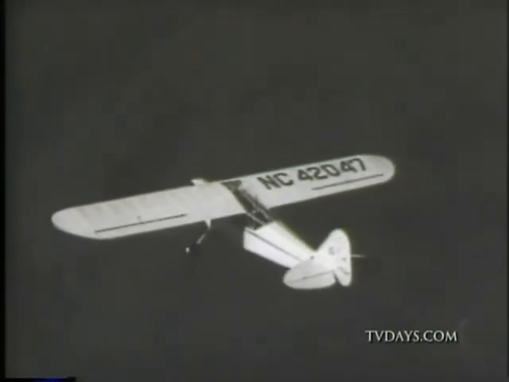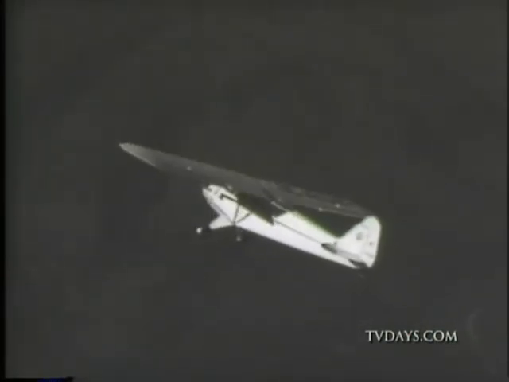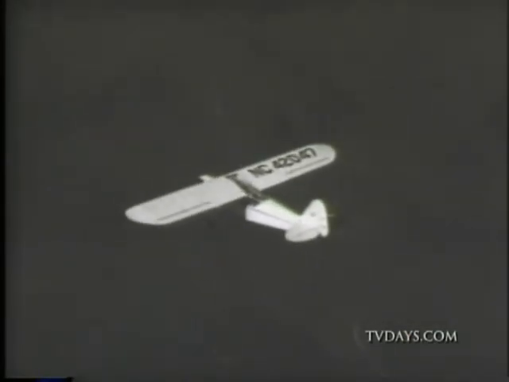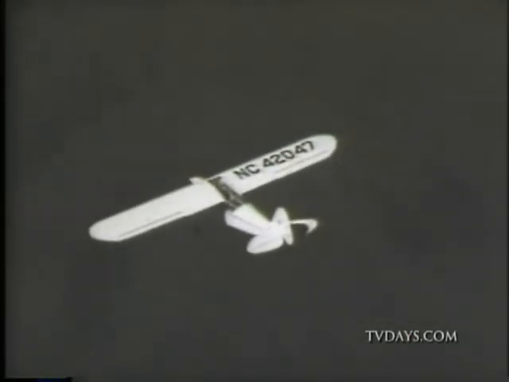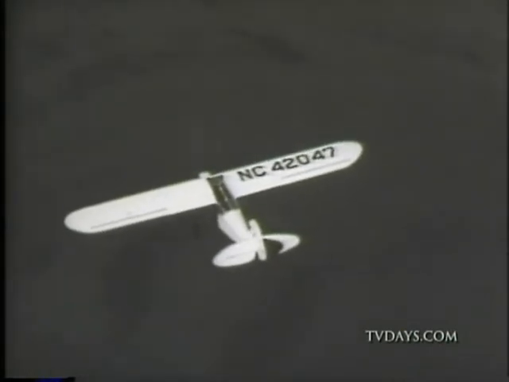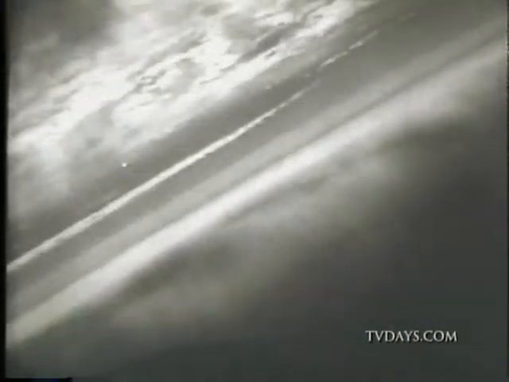Now watch. To the right, back to neutral. To the left, back to neutral. To the left again, back to neutral. To the right, back to neutral. Here is what you see from the cockpit. Stick to the right, back to neutral. Stick to the left, back to neutral. Stick to the left again, back to neutral. Stick to the right, back to neutral.